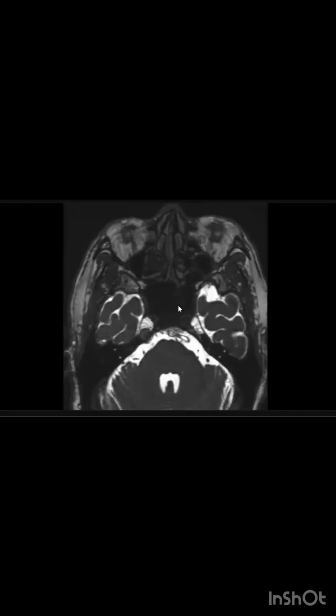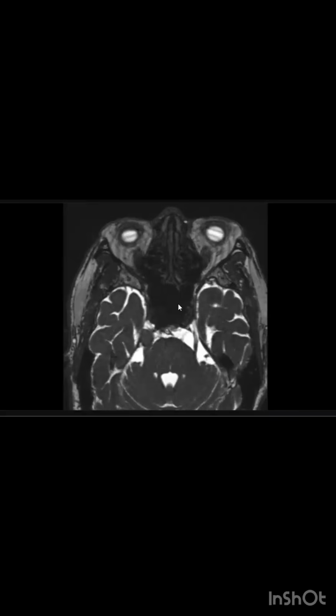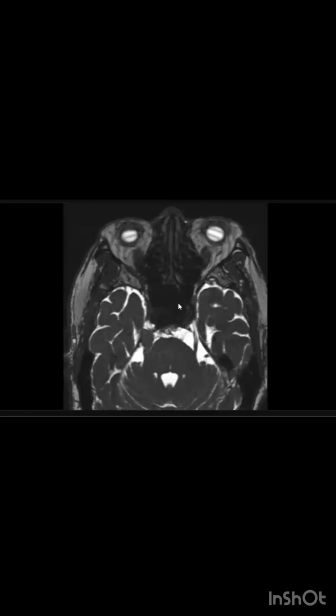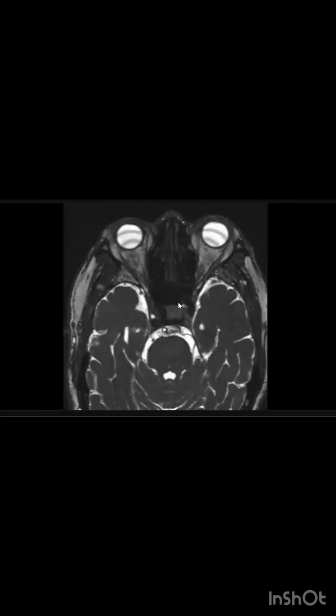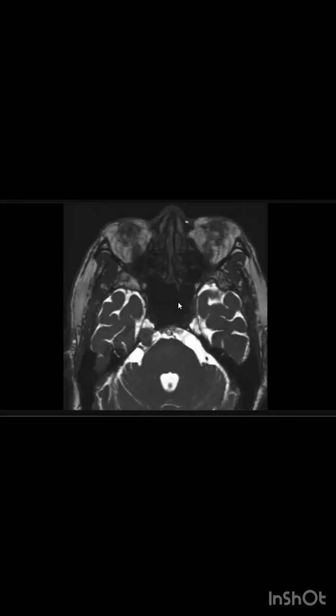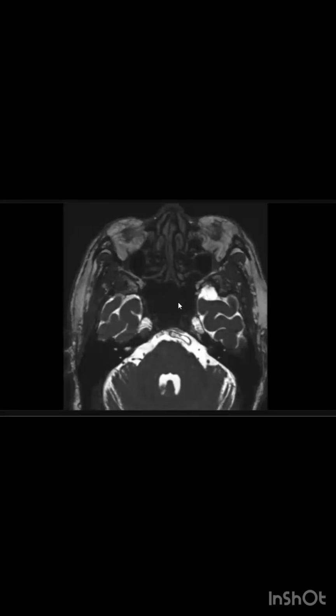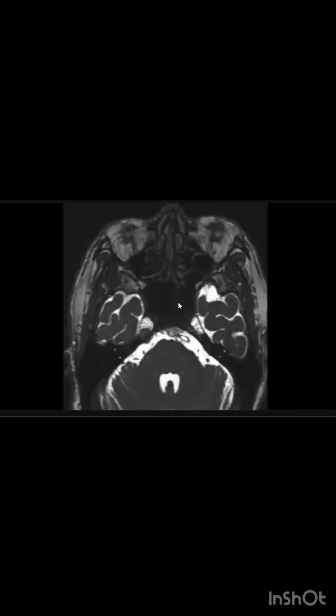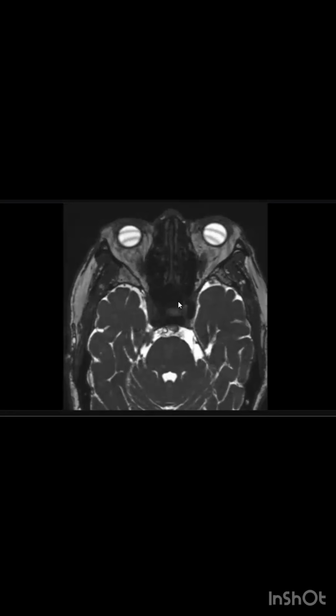I can see that there appears to be a lesion in this region, which is hypointense. It's displacing the CSF signal in this region, and I think it's causing compression over the cisternal segment of the right fifth cranial nerve from its origin from the brainstem. I am trying to trace it upwards or downwards. So this is a focal lesion seen in this region.